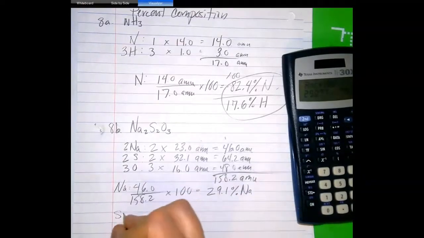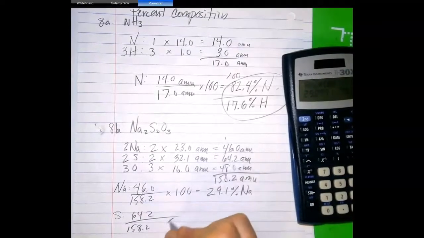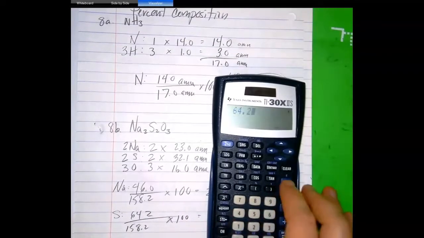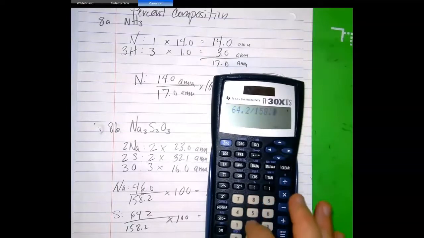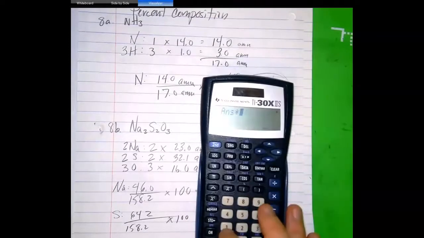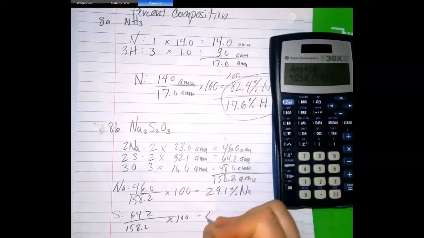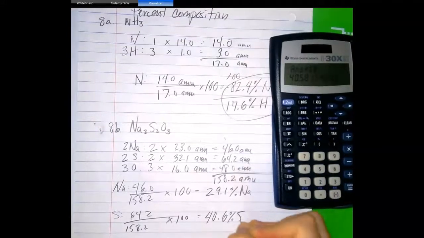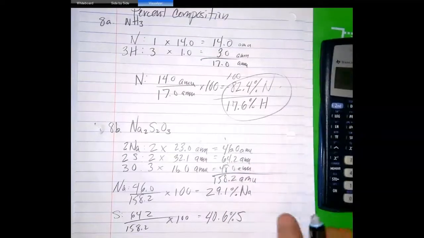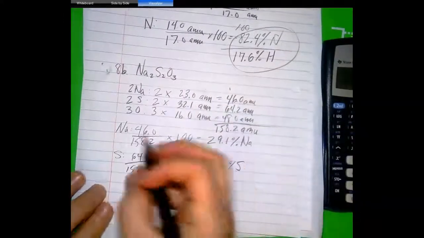Sulfur, we have 64.2 divided by the total, 158.2 times 100. 64.2 divided by 158.2 equals, times 100. Is 40.6. Ask yourself, does that make sense? Well, it does represent more of the mass, so it should be a bigger percentage. And it is.